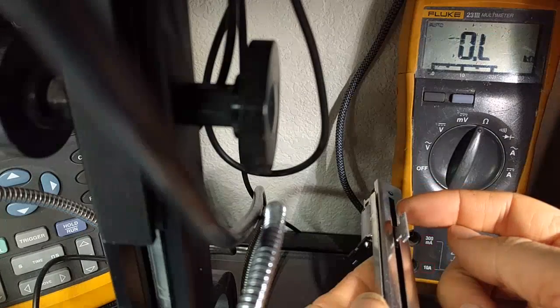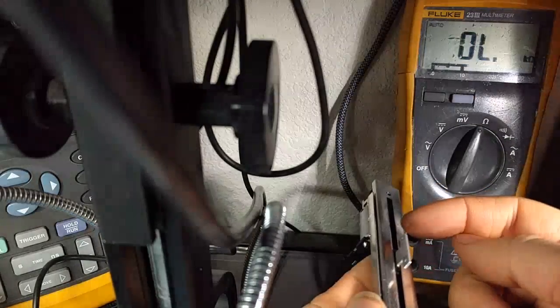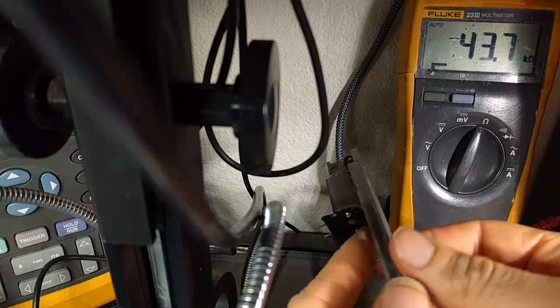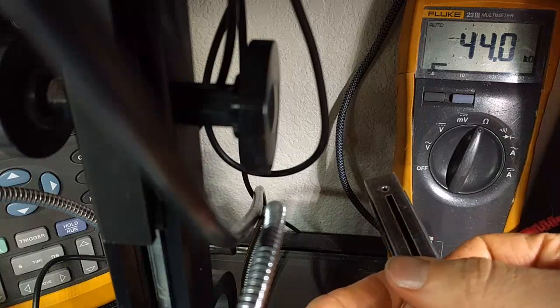So let's put this bad boy back in. I've got to get the other one put back together as well, but I think I'm in pretty good shape. If I can get these two faders back in safely, I'll be in business.